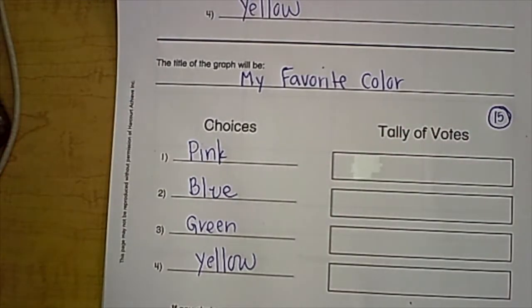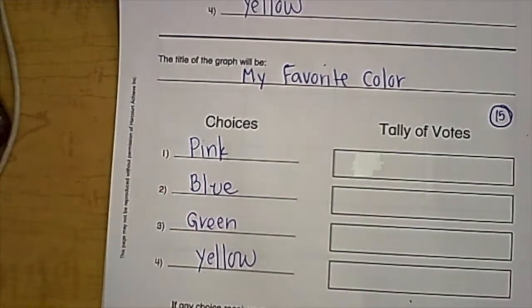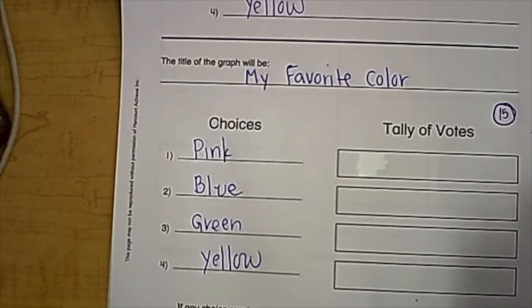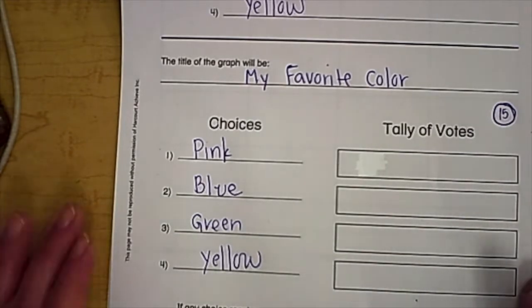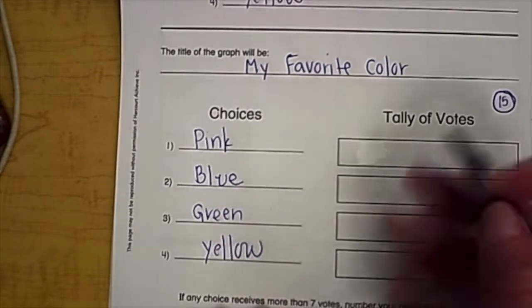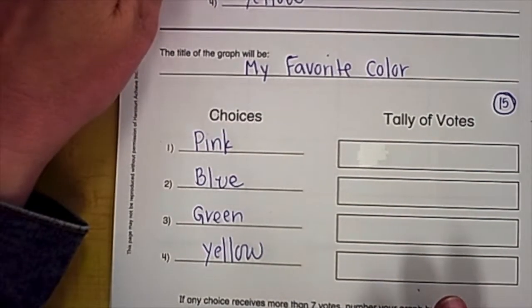Okay? So you can call grandmas and grandpas, cousins, aunts and uncles, or just send them a text, what is your favorite, and have them vote. Okay, the reason why we need this many is because we need to fill out a graph. Okay, so I'm going to go and ask people their votes, and then I will start telling you what the results are in a few minutes.